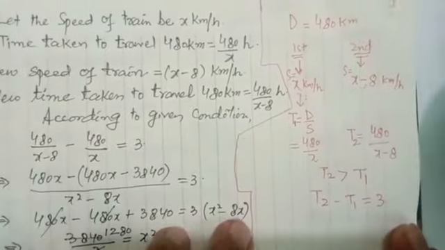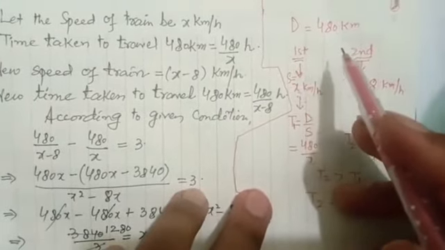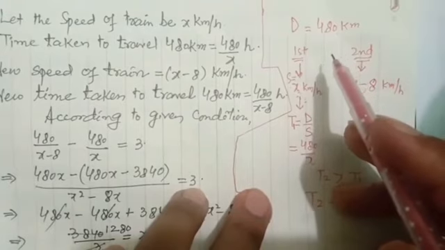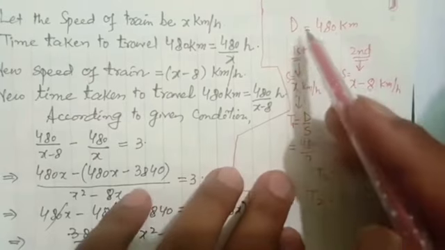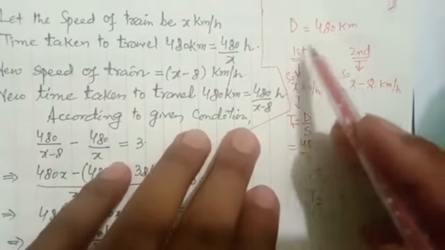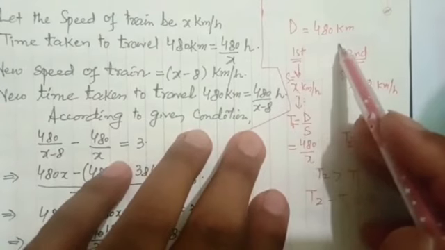Once again I will repeat the same. The question is talking about the distance traveled by the train and the different speeds of the train. The distance to be traveled by the train in both the conditions, there are two conditions, is 480 kilometer.